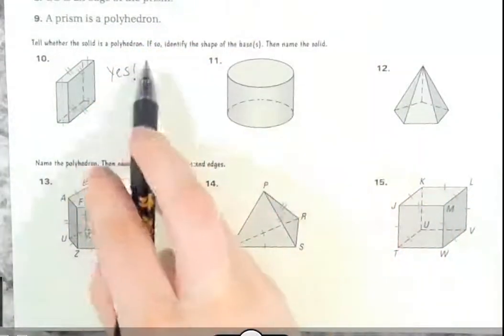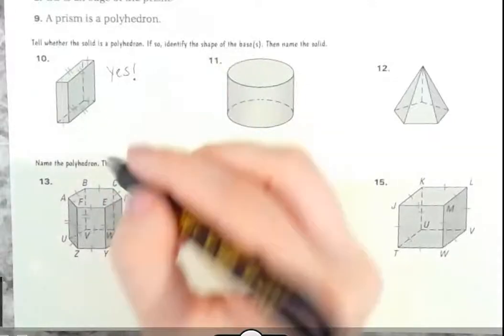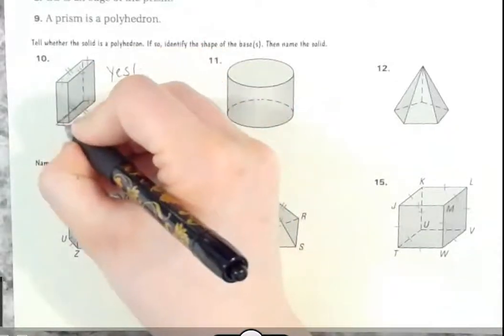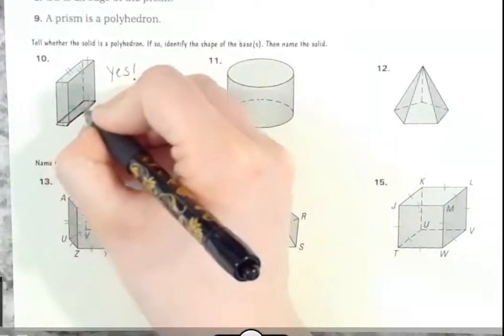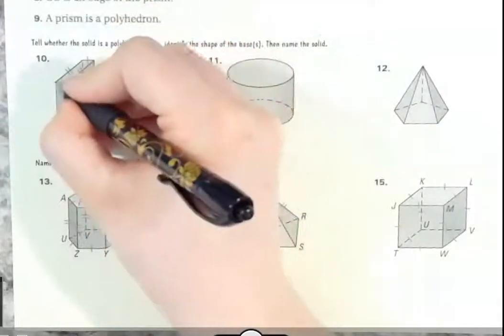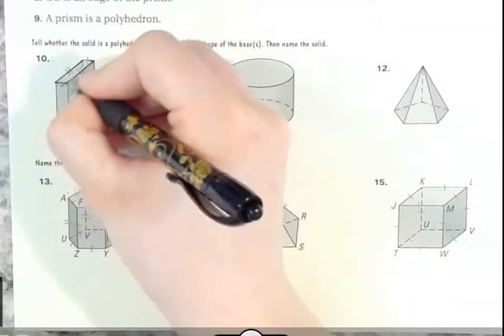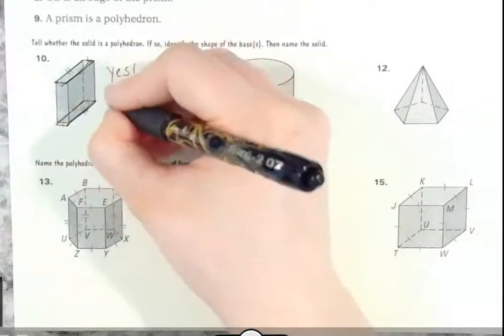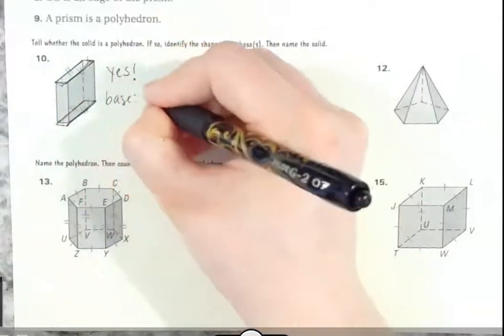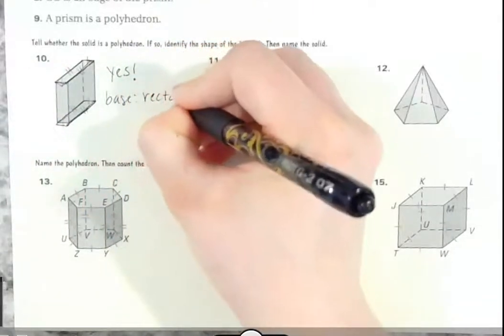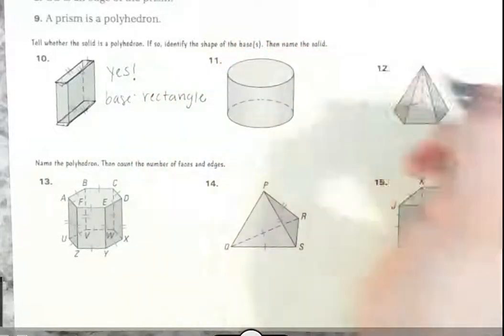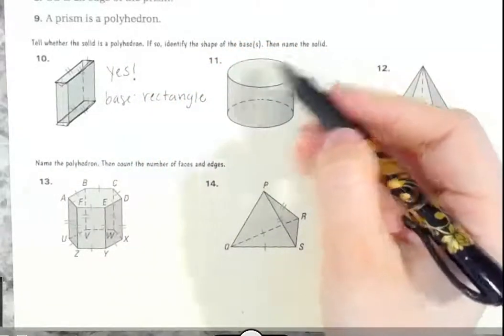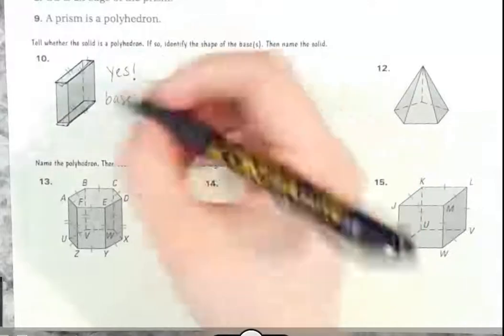And then we need to identify the shape of the base. If I look, here's my bottom base. Here's my top base. What shape is that, you guys? It is a rectangle. Then name the solid. So since it has 2 bases, we know it's a prism.